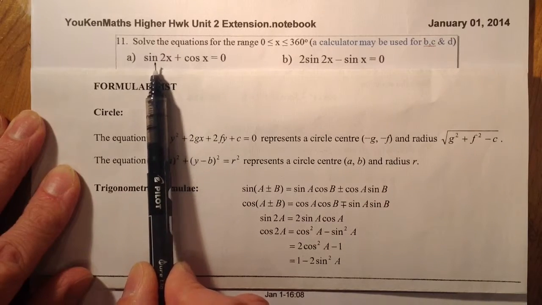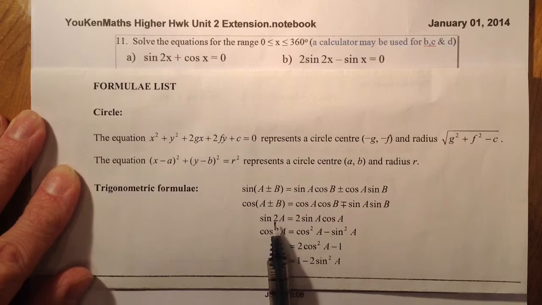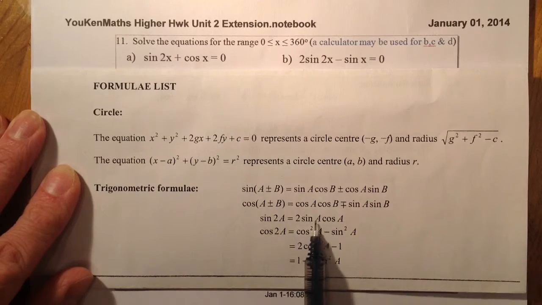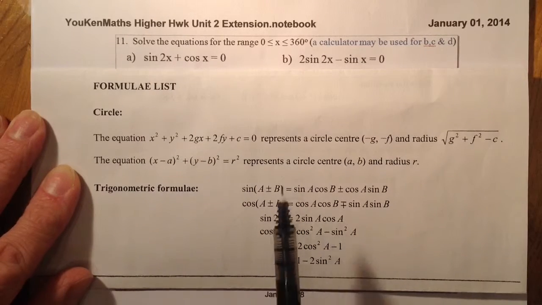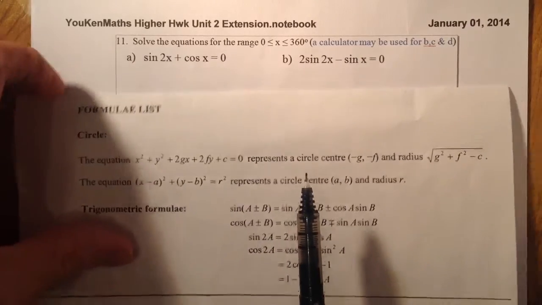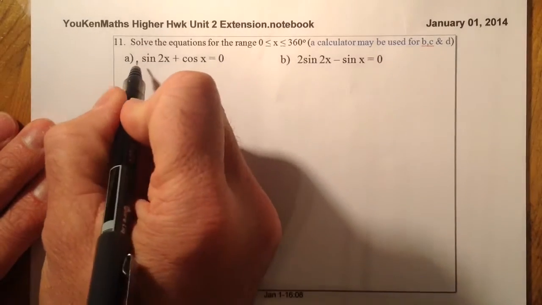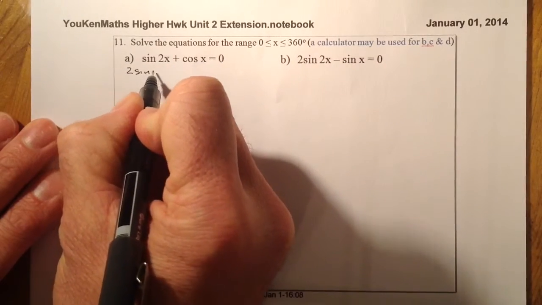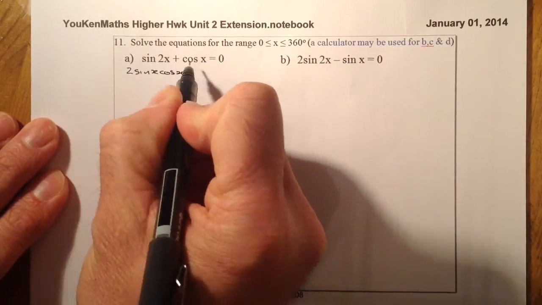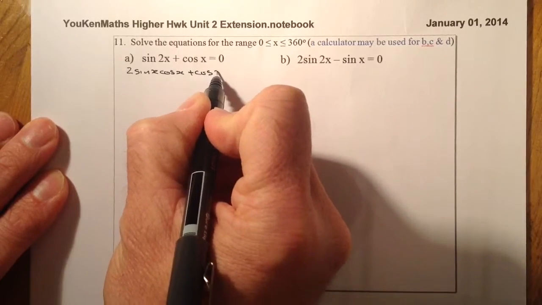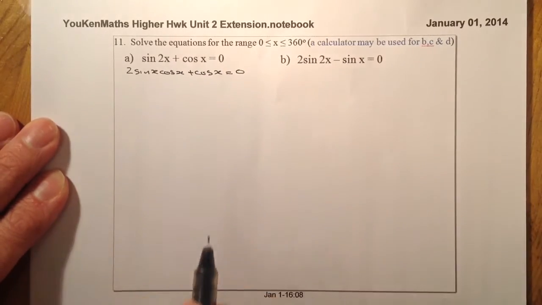Okay, but for sine 2x, the only expansion that I have for that would be 2 sine x cos x, and I'm just going to go ahead and replace that first thing off. So first thing we're going to do is replace this with 2 sine x cos x. I've got this plus cosine x here, and that all equals 0.